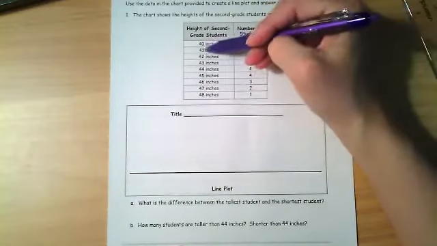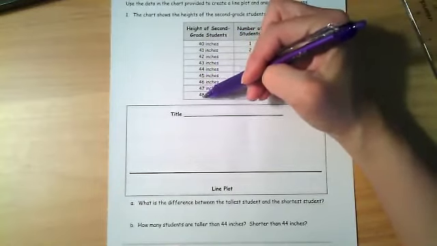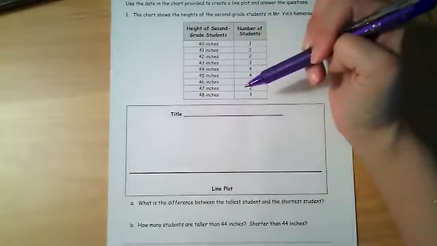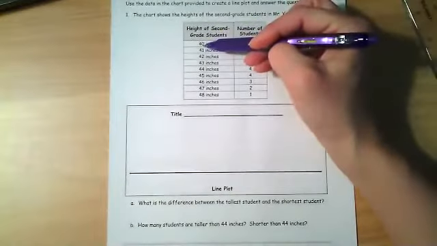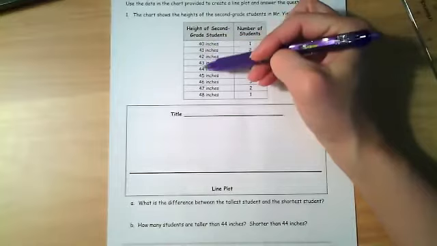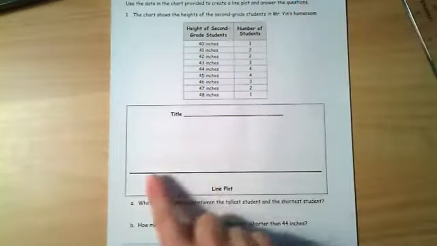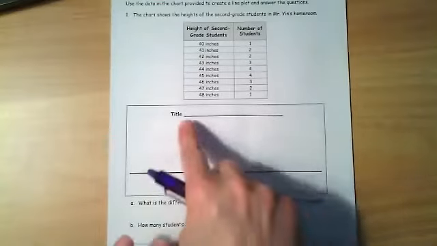And you can see that we're going to need to mark our line plot by ones because the increments increase by ones, right? Okay, good. So we need to make 1, 2, 3, 4, 5, 6, 7, 8, 9 hash marks on our line plot, okay? Now, before we do that, what should we call our title?